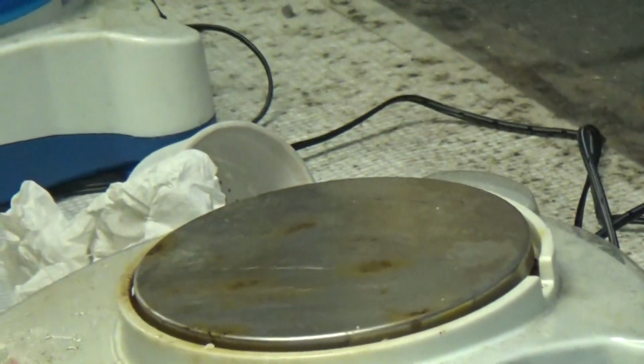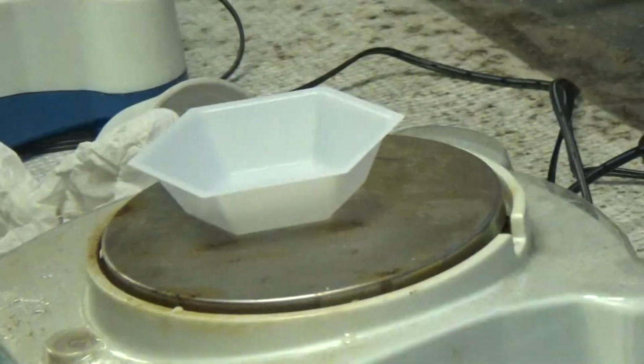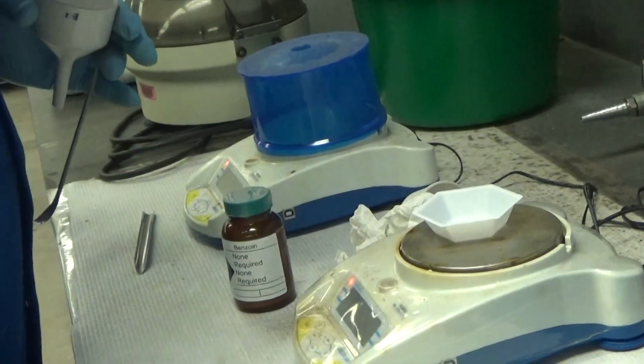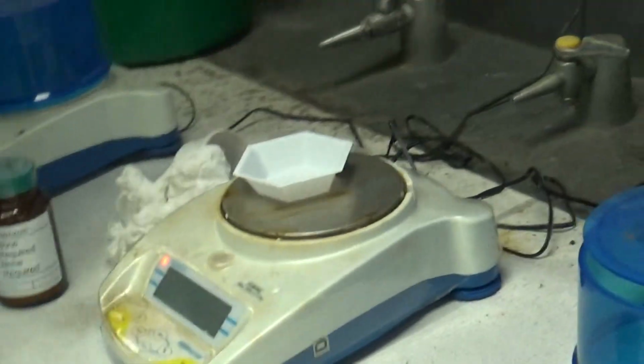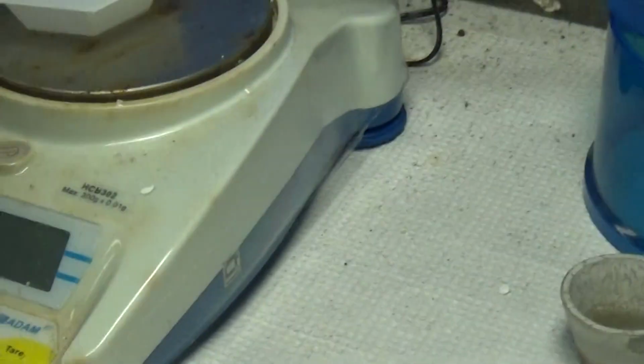Clean the balance. Always got to be considerate for the next person. It's a 0, huh? Not zeroed yet, it's still being funny. I cannot see why.